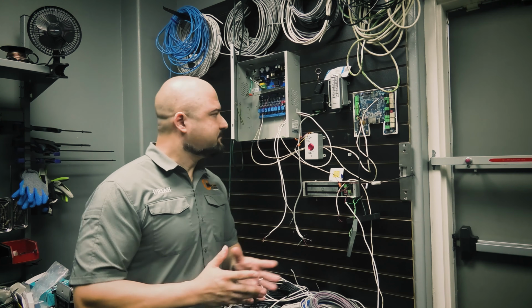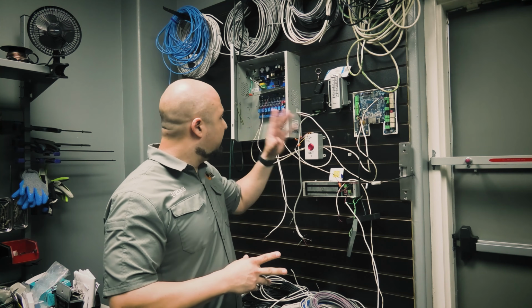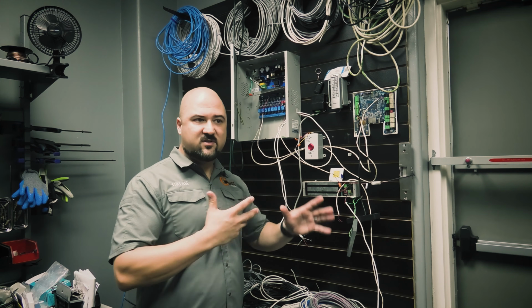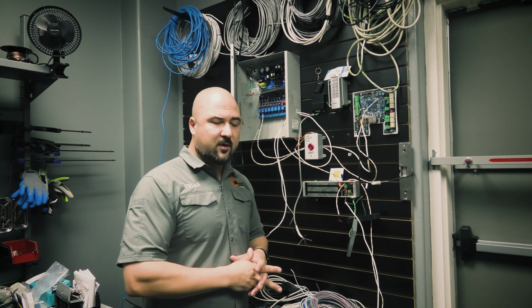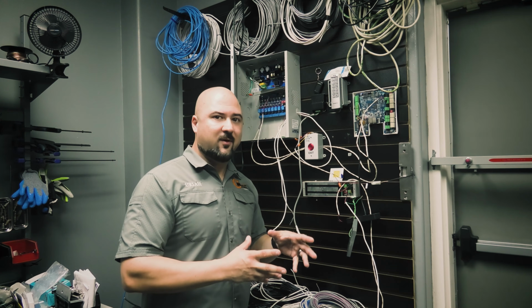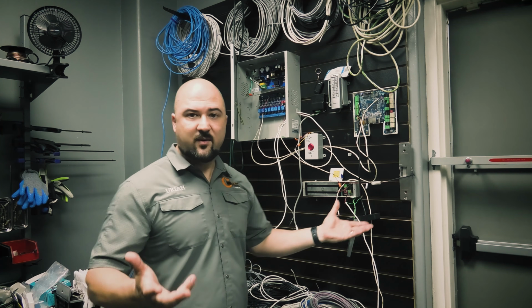Everything's going that way. So hopefully this gives you an overview and understanding of how those systems work. A lot of people don't know that term, access control. What does that mean? So hopefully this helps you out.